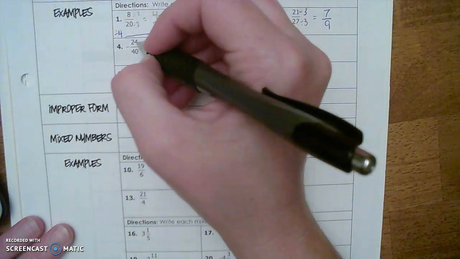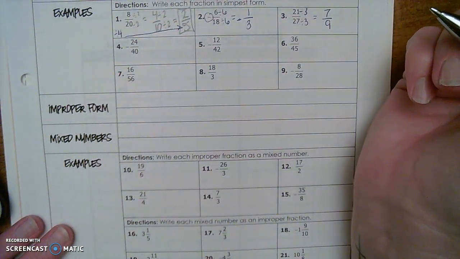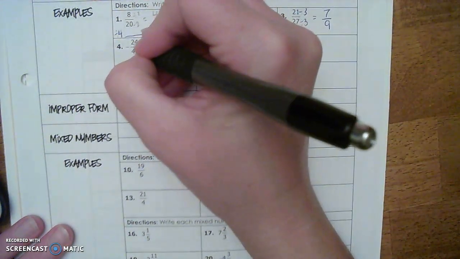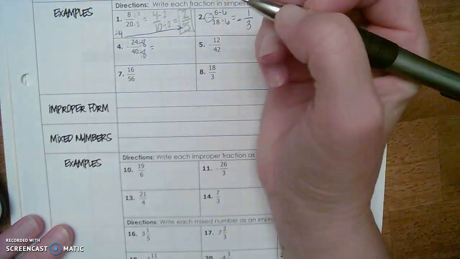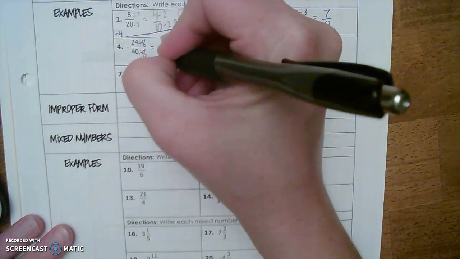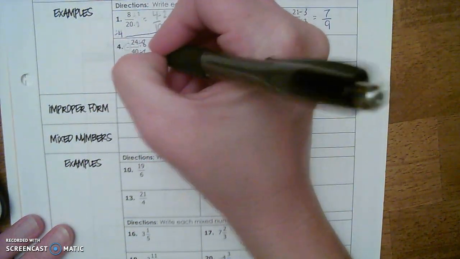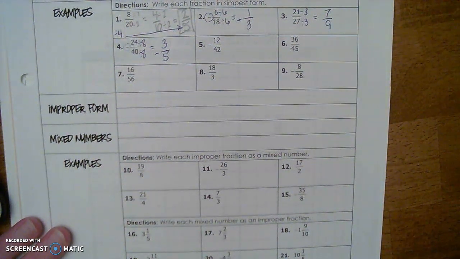Number 4. Again, if you find the biggest number that goes into both of them, it would be 8. So divide by 8 and divide by 8. 24 divided by 8 is 3. 40 divided by 8 is 5. And again, there's a negative, so negative 3/5. Again, it's okay if you divide by 2 first or divide by 4 first. Just need to get all the way down to negative 3/5.